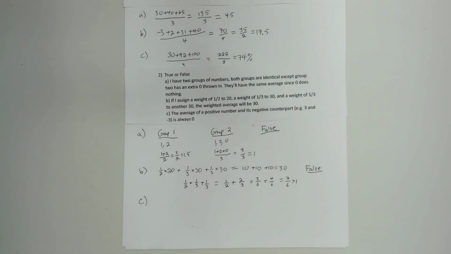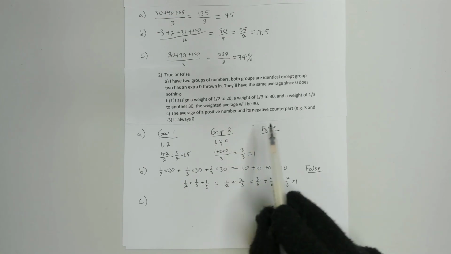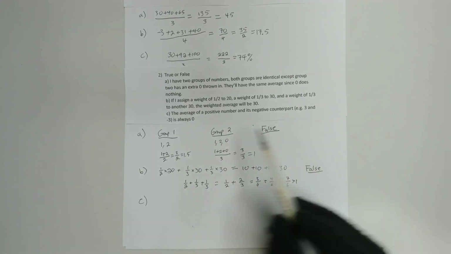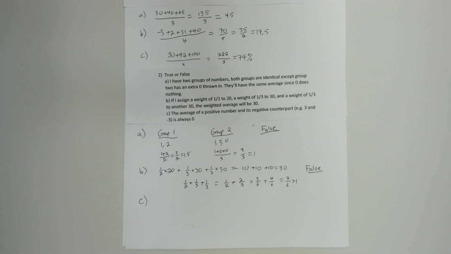All right, so then part C: the average of a positive number and its negative counterpart, so for example 3 and negative 3, or 5 and negative 5, and so on, is always 0. I think this should be true, because if you take a number and add its negative version to it, since they're the same size as each other, just going in different directions, that takes you to 0. 3 plus negative 3 is 0. 4 plus negative 4 is 0, because adding that negative is just subtraction. So you're just doing a number minus itself.